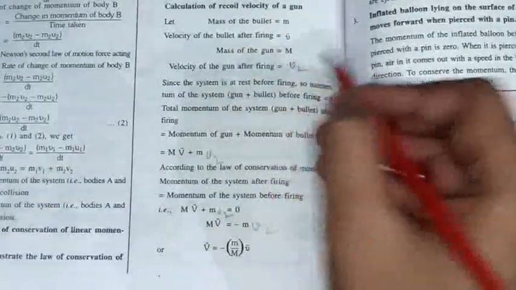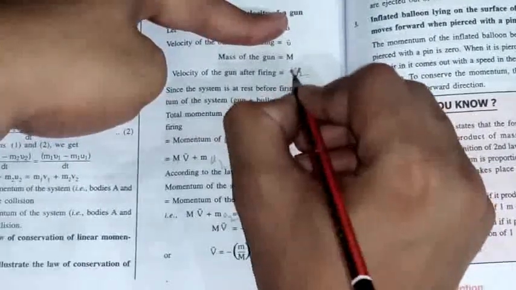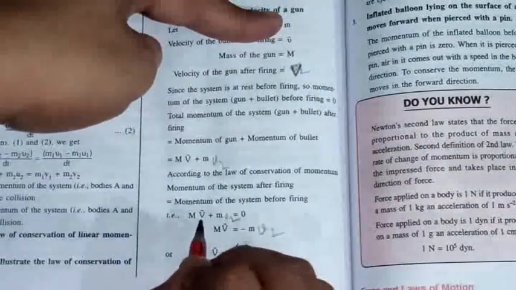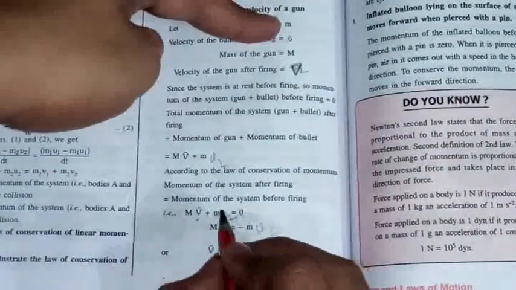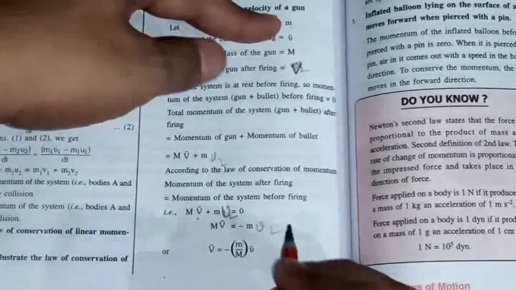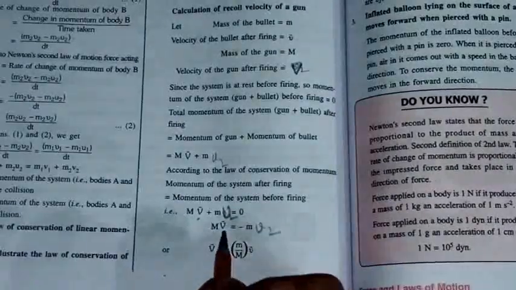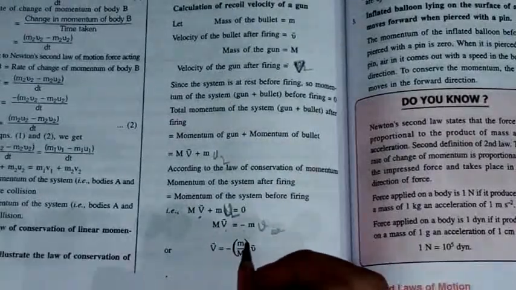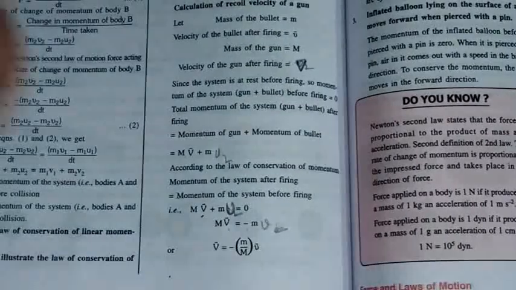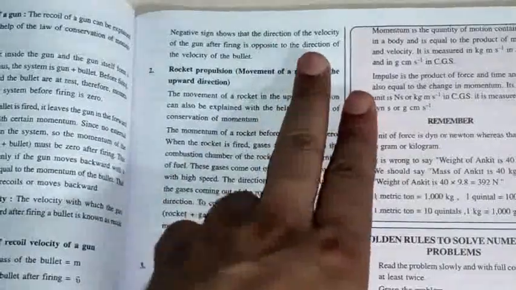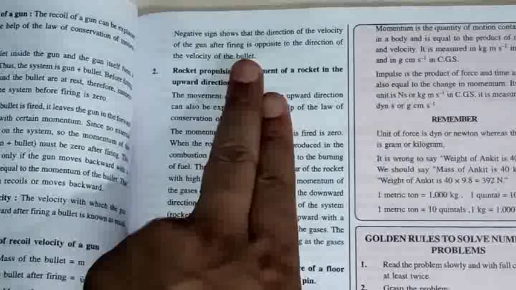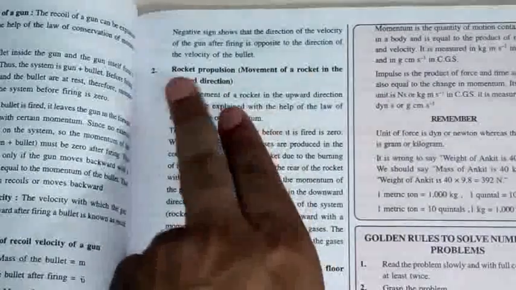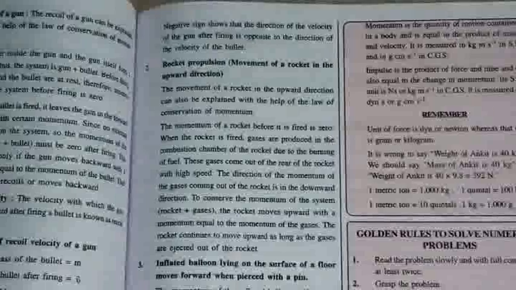Sorry, this is capital V here, and this is small v. So capital M, capital V is equal to minus small m, small v. So capital V is equal to minus m upon M into v. And the negative sign shows that the direction of the velocity of gun after firing is opposite to the direction of the velocity of the bullet.